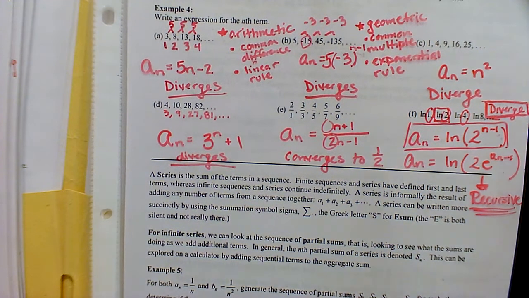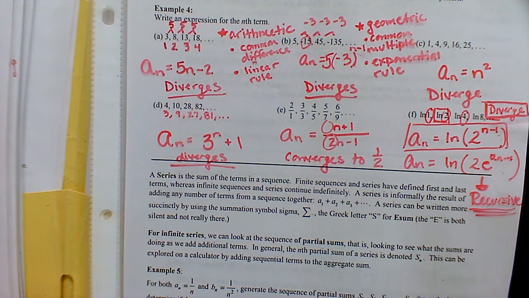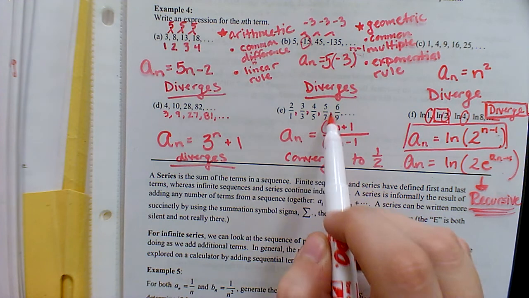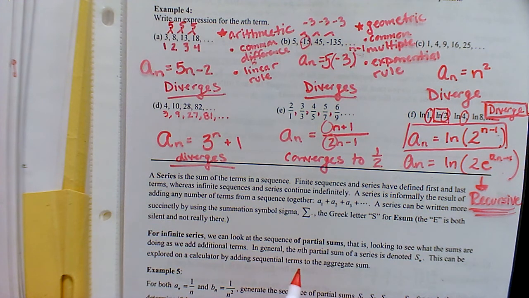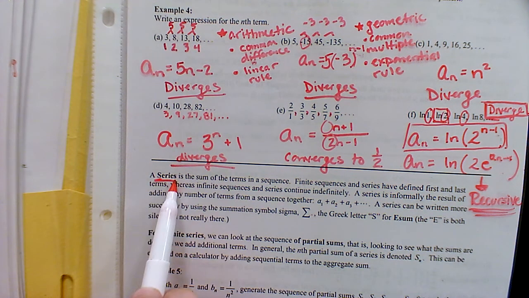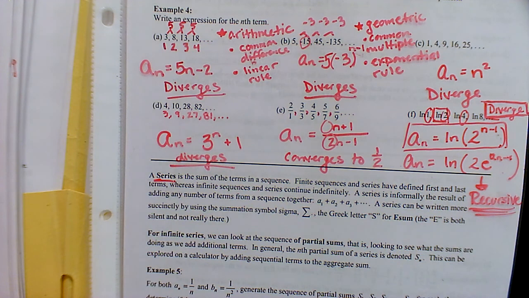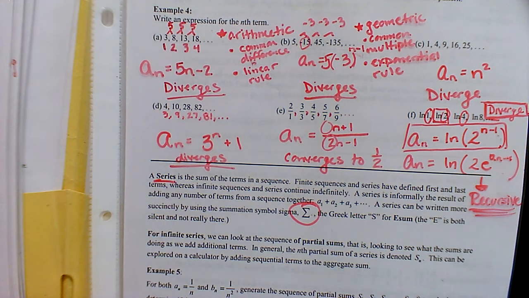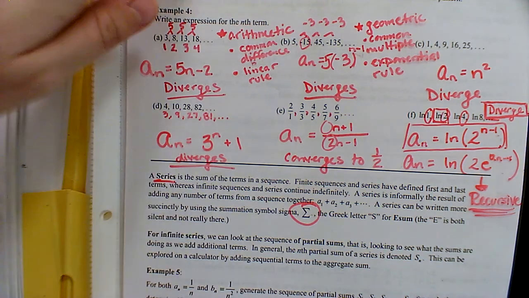Alright, so up to this point, we've just been looking at sequences. Have you guys noticed how all of these have been separated by commas, right? We're now going to transition into series. Okay, what if we were to add all these terms together? So we're going to take a look at that sigma notation a little bit more.